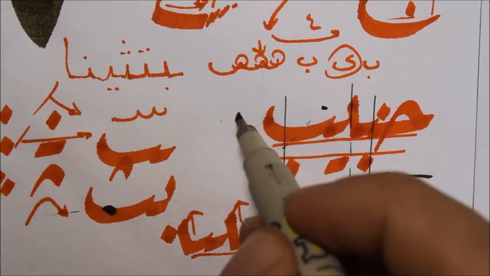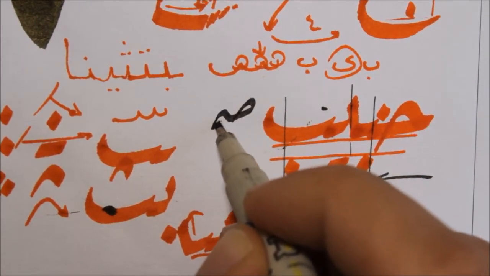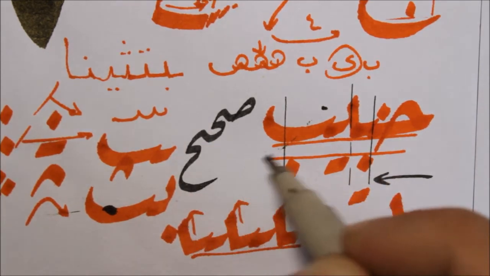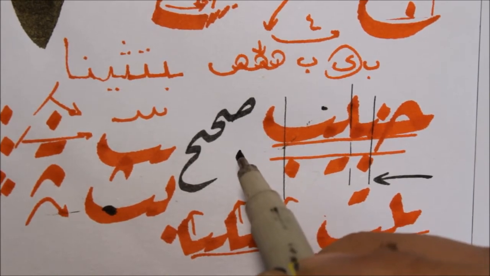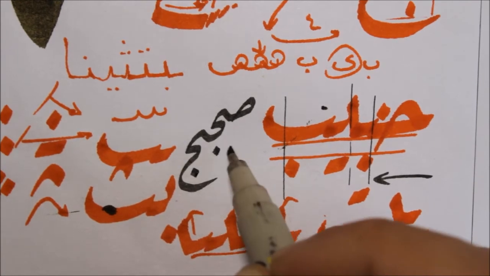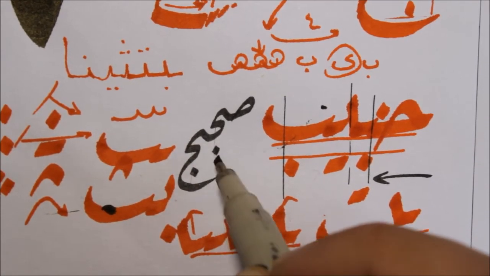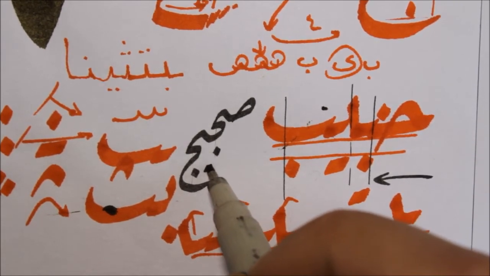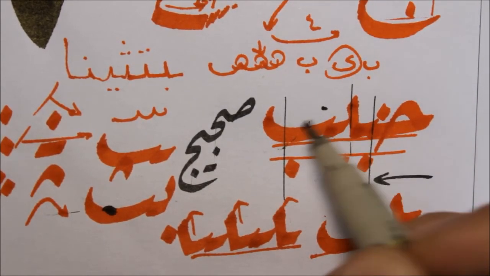So for example, if we had the word Sahih, or let's say there was a Jeem here and another Jeem. So the Jeems are below the Jeems, the dots are below, and the ya here is sort of in a mess, so you could just bring it down here. You don't have to, or Hajij.